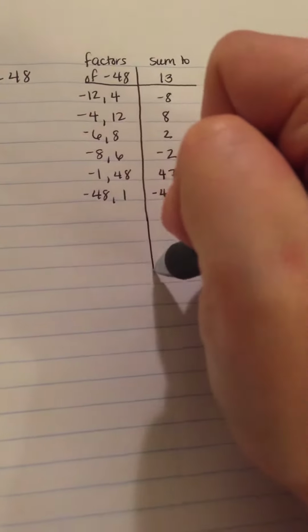So this becomes a negative 8. That becomes the positive 8 because it's just the opposite. That's the positive 2 and the negative 2. That's a 47 and a negative 47. It's got to keep going because I need it to sum up to 13. So let's see, 24.